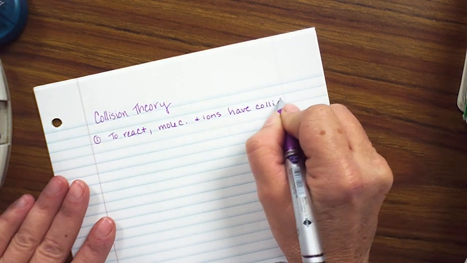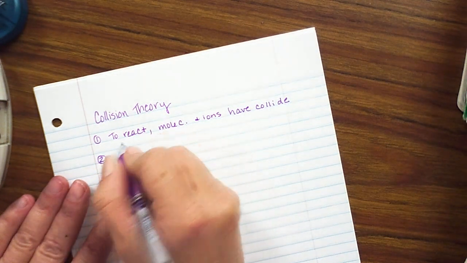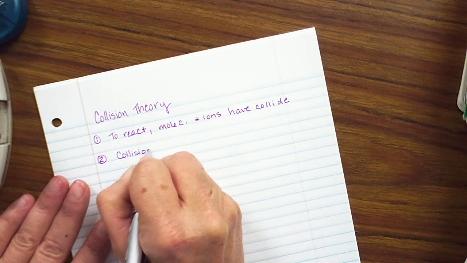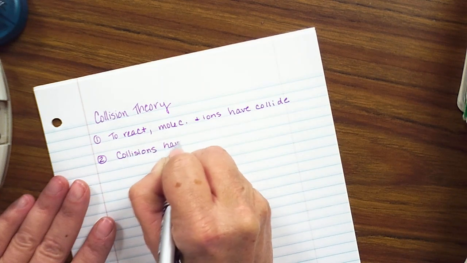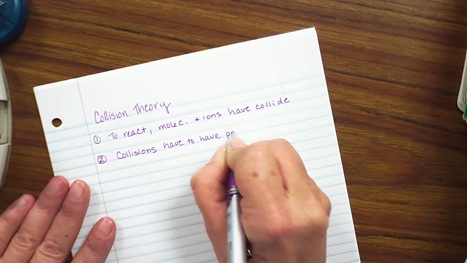Second, the collisions have to have proper orientation.